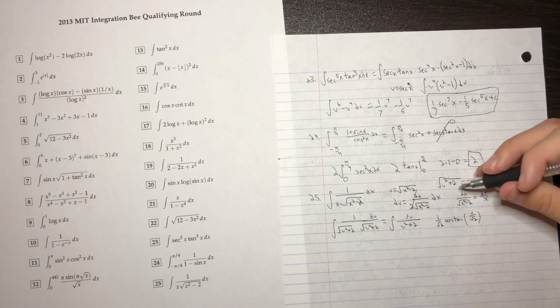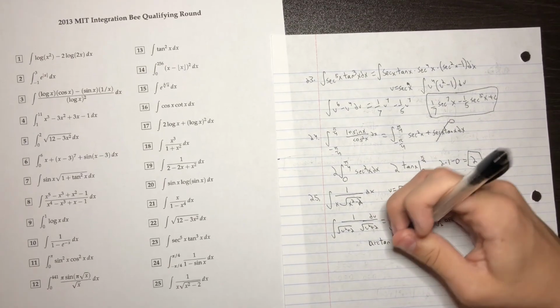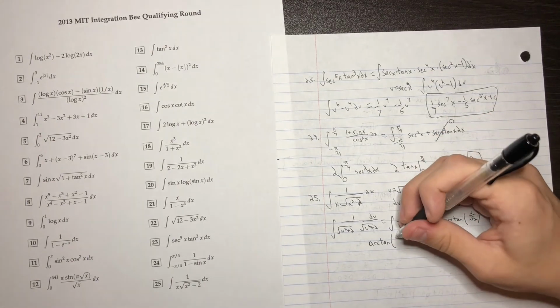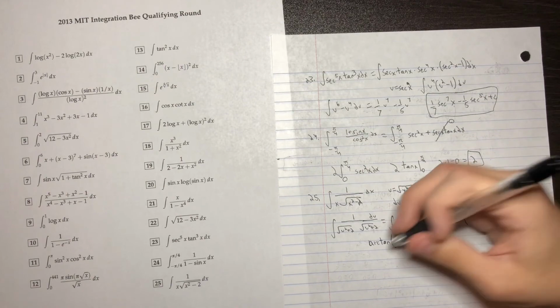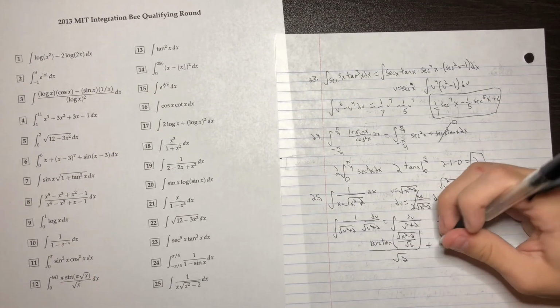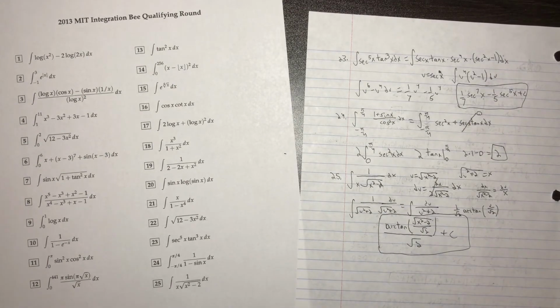But now we need to plug back in what we had for x, so our final answer is arctangent of, now we have u was root x squared minus 2 over root 2, and all over root 2 plus c. And we're done with this problem and the whole test. Okay, now that I finished, I'm going to go through my answers and correct anything if I got it wrong on the answer key, and I'll let you know if I made any mistakes.